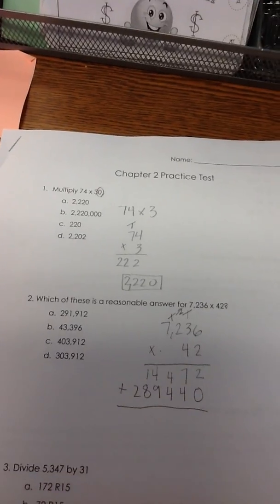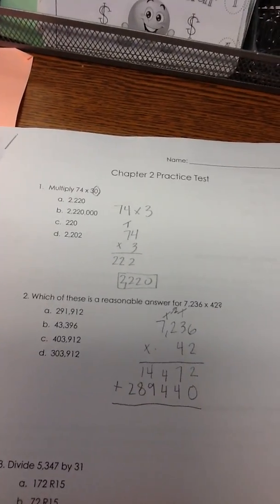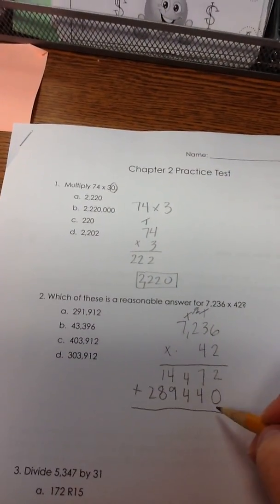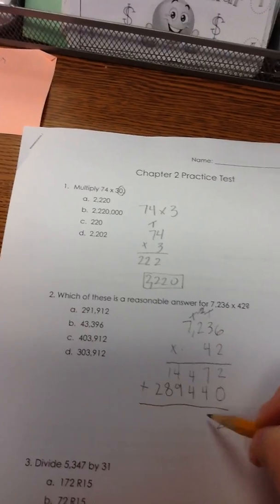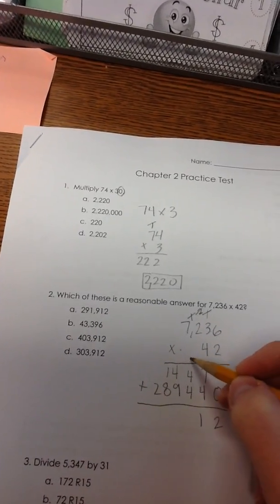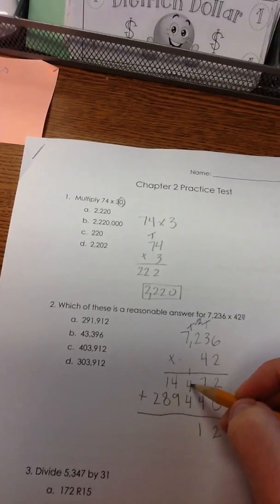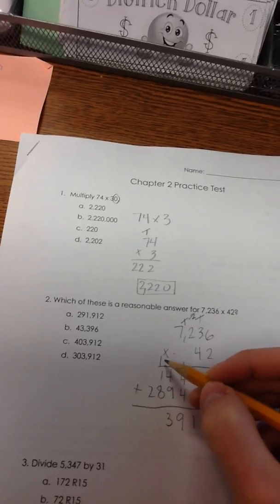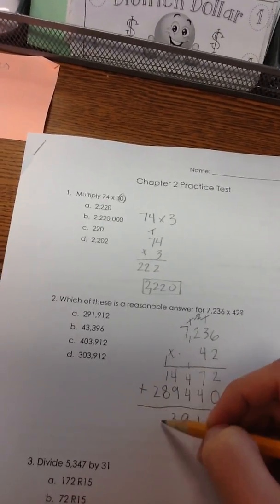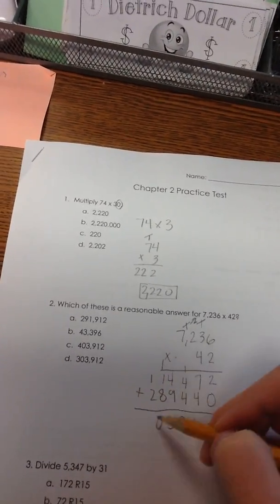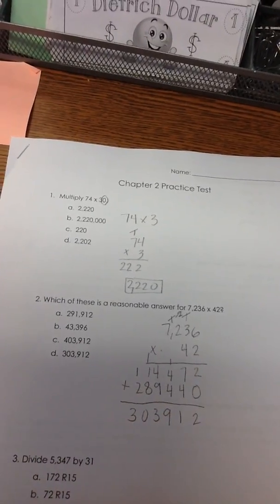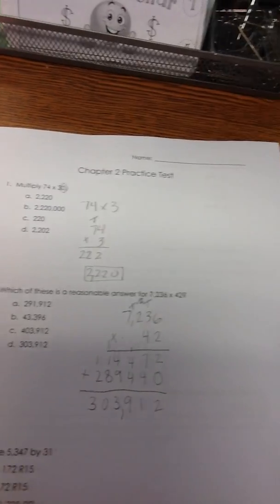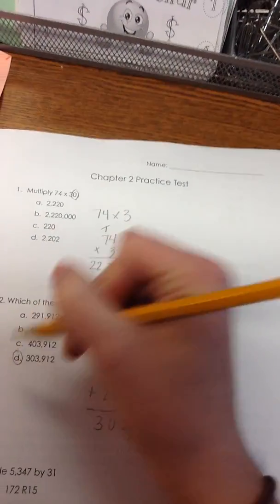Now it's very important, as you see there's so many digits here, that we line up our numbers so that we don't make a math error. 2 plus 0 is 2. 7 plus 4 is 11. 1 plus 4 is 5, plus 4 is 9. 4 plus 9 is 13. 1 plus 1 is 2, plus 8 is 10, and 1 plus 2 is 3. So our answer is 303,912. So the answer would be D.